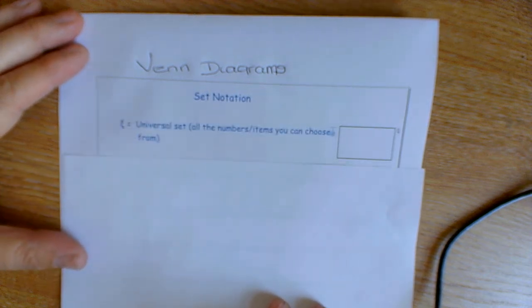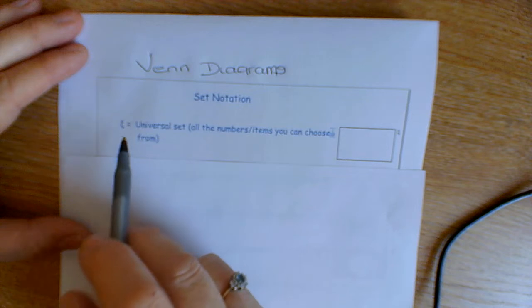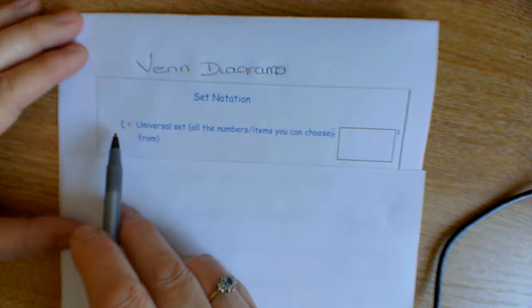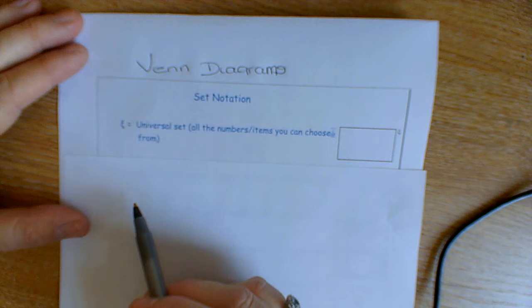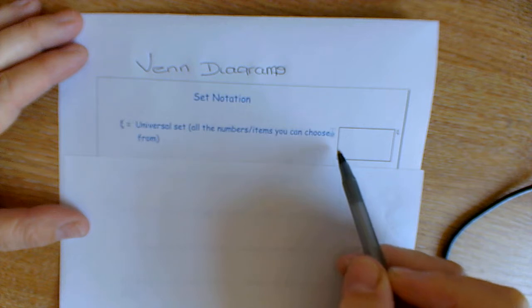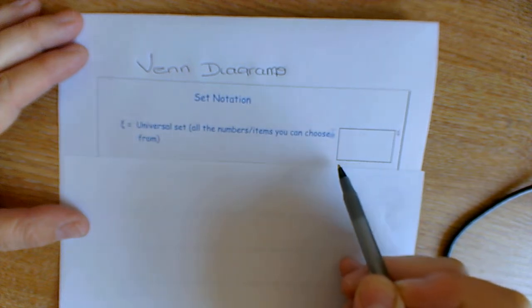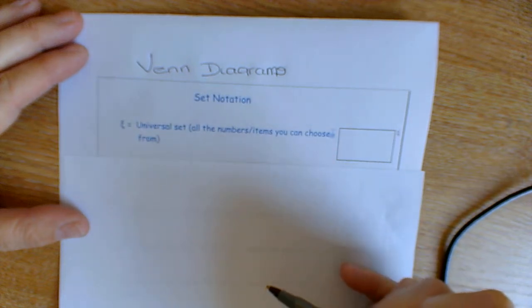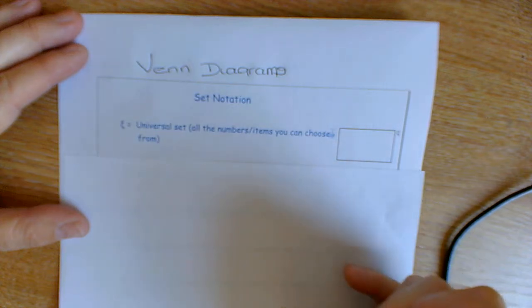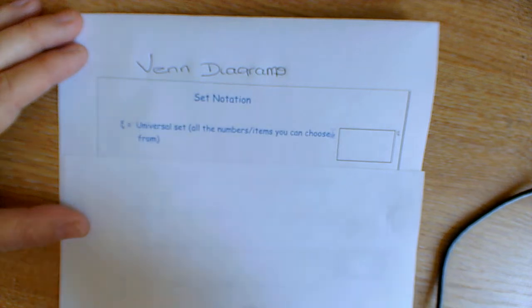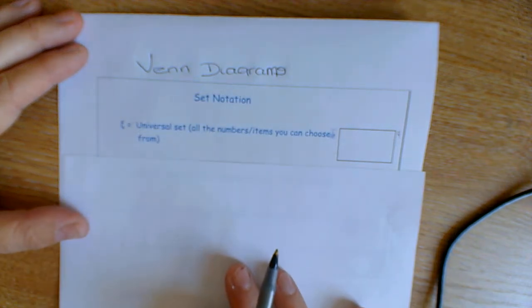Okay, the first one we need to know is this squiggly E character, and that's the universal set. It's all the numbers or values that I can choose from to put in my Venn diagram. It's represented by the rectangle that is round the circles when we draw the diagram, and it's always got this symbol to the side. So that just represents the universal set, everything I have to pick from.